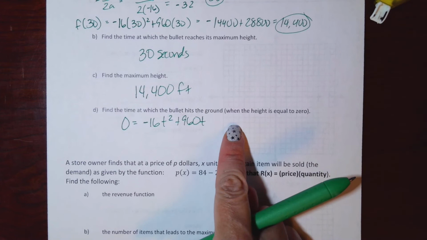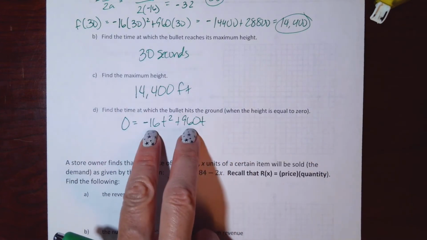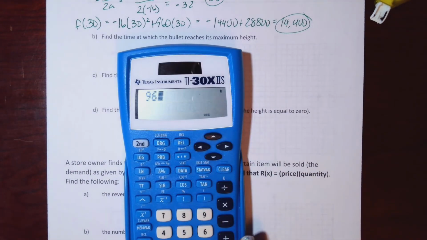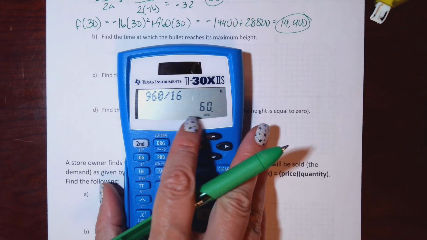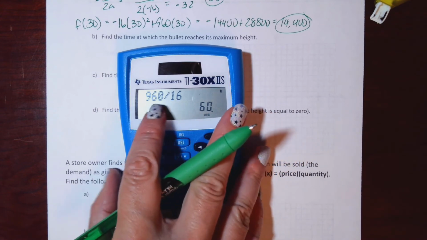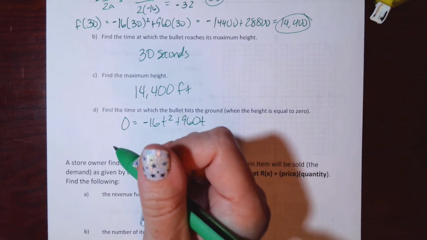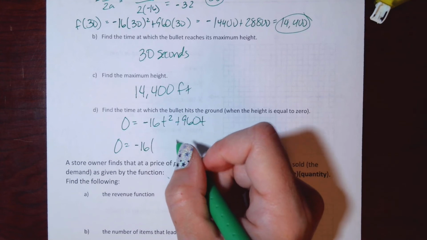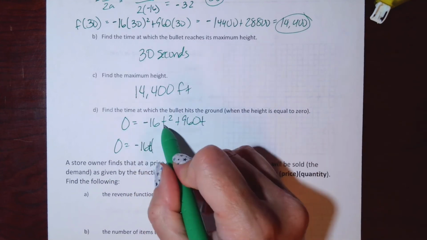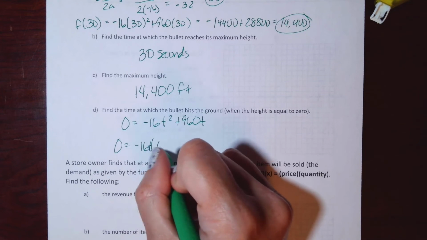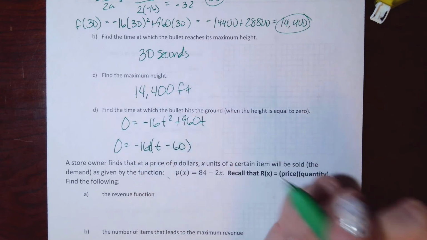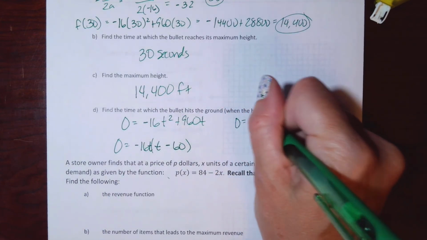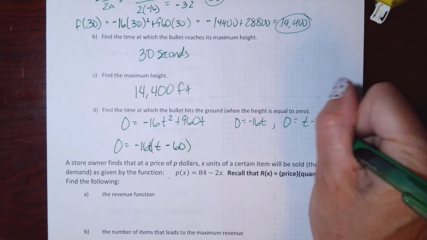I don't have a constant here, so I can factor out a common factor between 16 and 960. If I divide 960 by 16, I see that it goes 60 times. So 60 times 16 is 960. I'm going to factor out that negative as well, so I factor out -16, and then I can also factor out a t, because I've got a t squared and a t. So -16t is going to leave me t minus 60. So my two factors: 0 equals negative 16t, and 0 equals t minus 60.